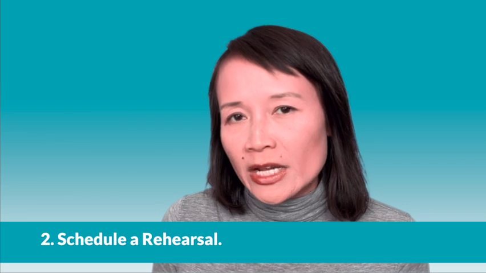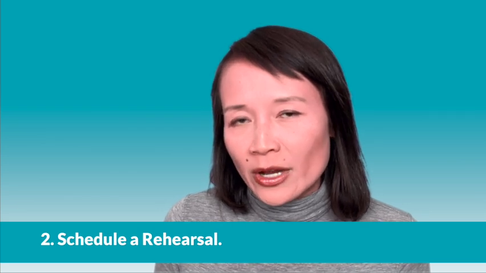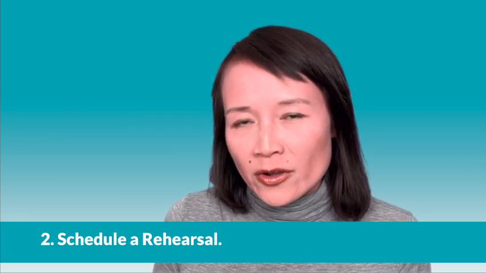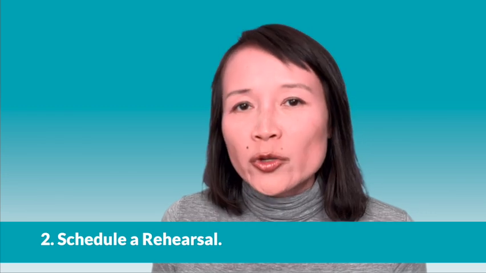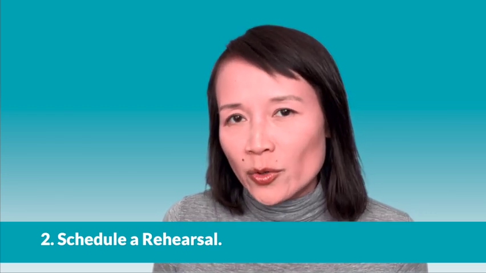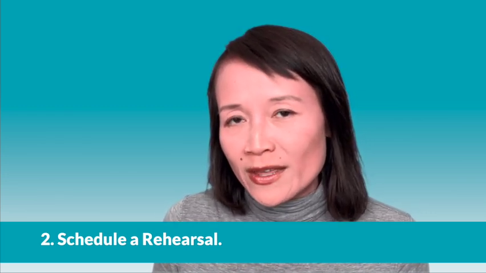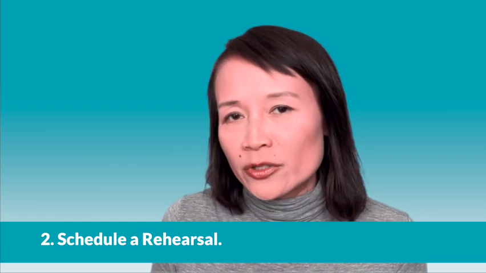Tip number 2 is to schedule a rehearsal. Now, if you are going to be facilitating with other people, then schedule that rehearsal with them so you can go through who's going to say what, and those transitions, and that's a time to actually make last-minute adjustments. If you are facilitating this by yourself and you have coworkers who you can rehearse with just to test it, then definitely do it with them, or just ask a friend to support you.